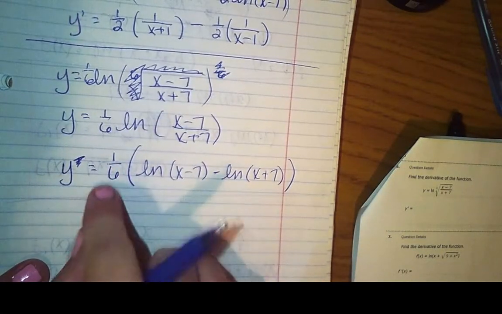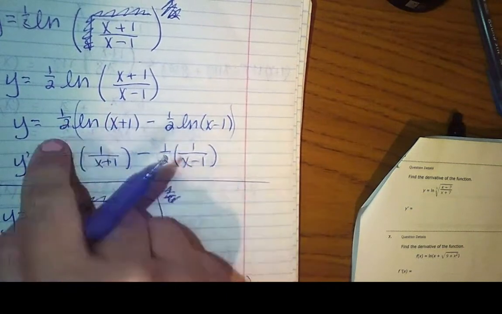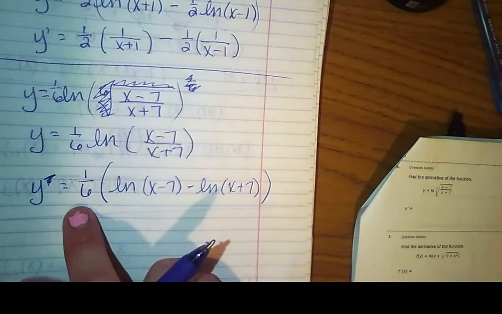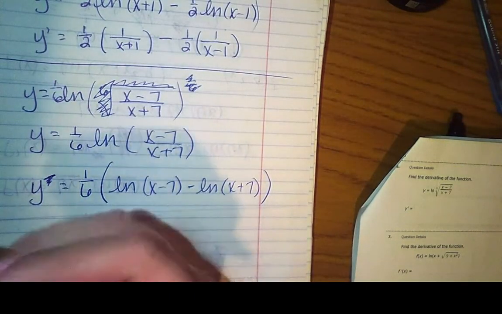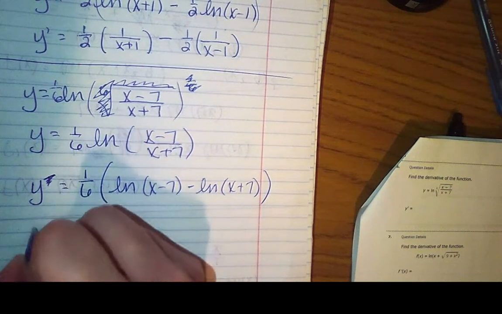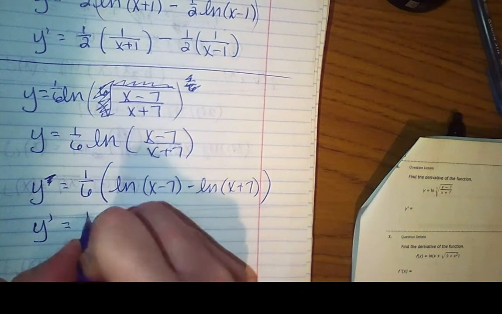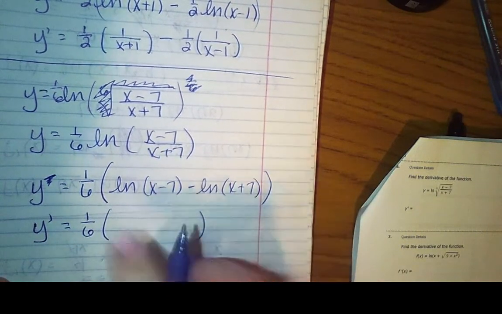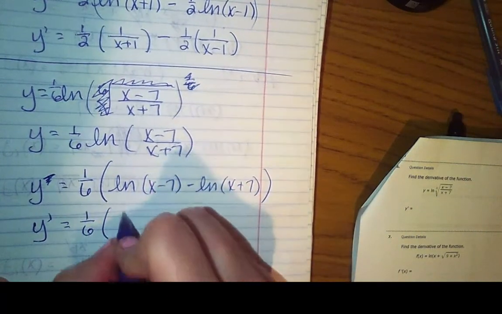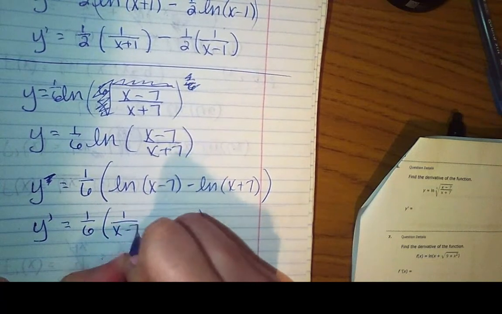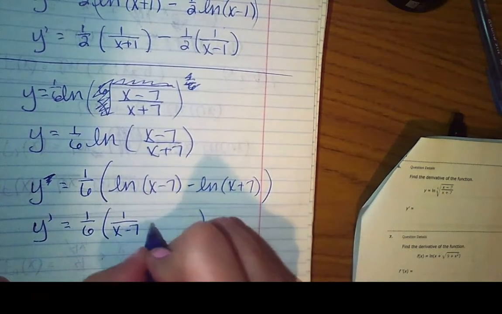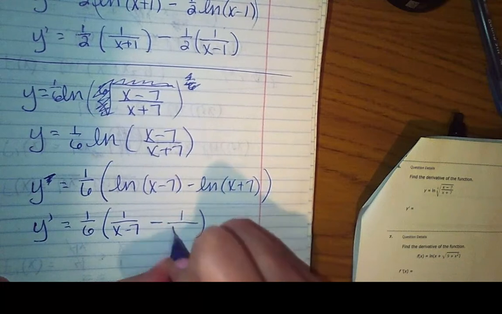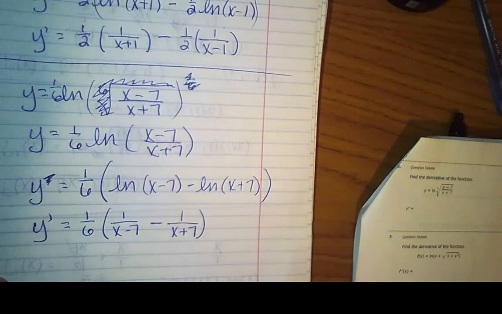Sorry. So in this one up here, I gave the 1/2 to every term. Down here, I'm just going to pull it out front for the ride. Again, same thing, it just looks different. So my derivative is 1/6, a constant multiple that comes along for the ride. And then the derivative of natural log is the derivative of the argument over the argument itself minus the derivative of the argument over the argument itself.